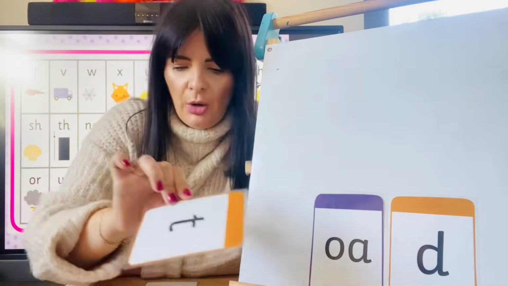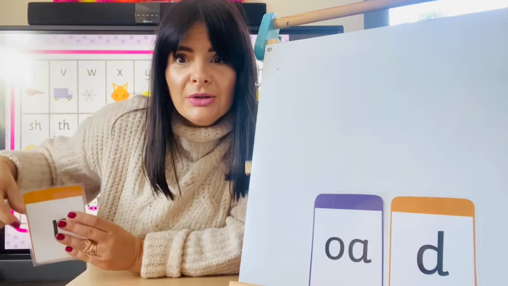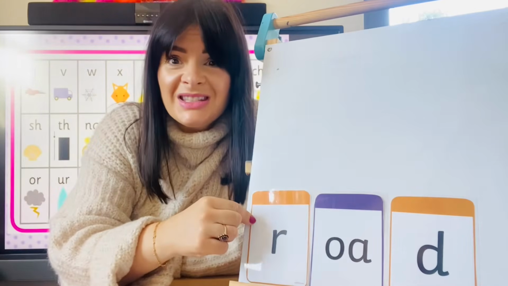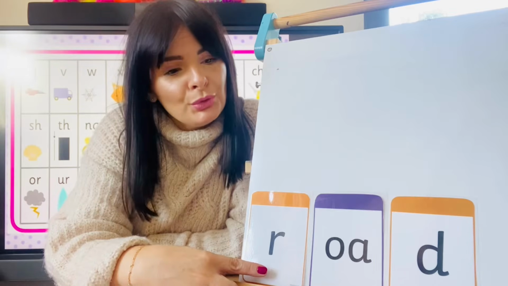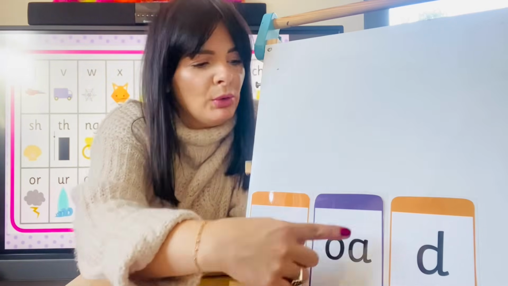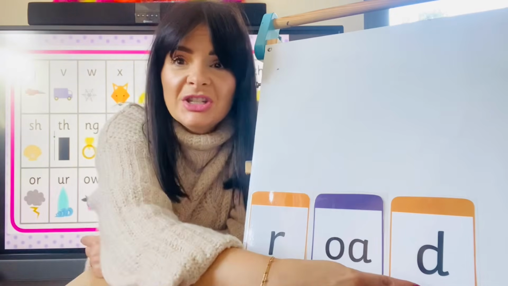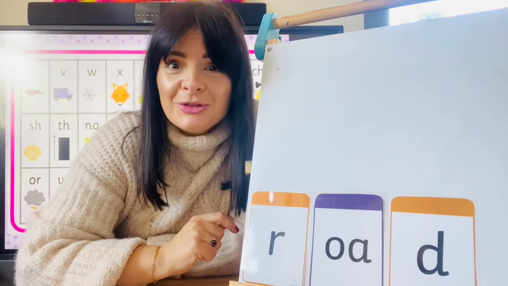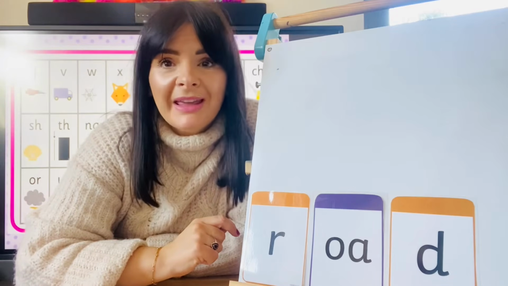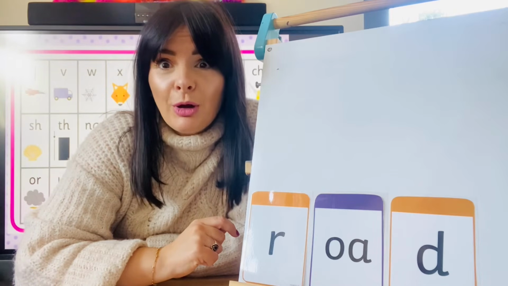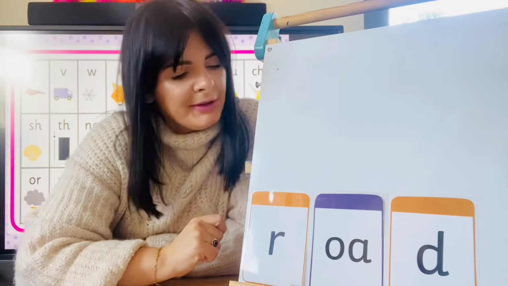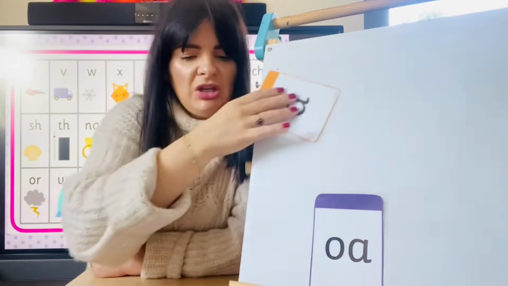Now let's change it up. We'll take the t away. I'm going to use an R instead. Now which word have I built? R, O, D. R, O, D. Road. Well done. We drive safely on the road. We cross the road safely with a grown-up. Road. Let's change the first and the last sounds this time.